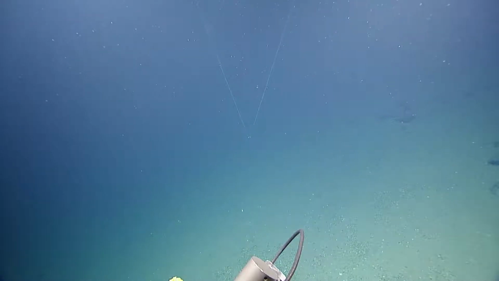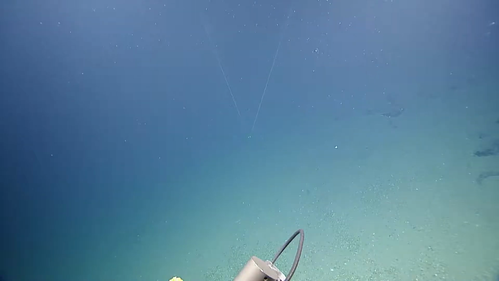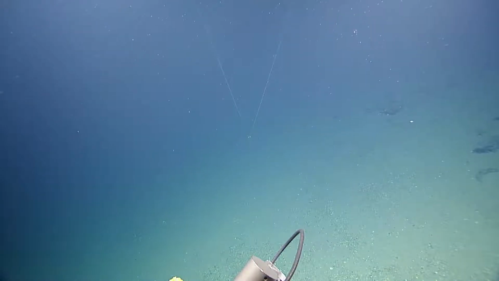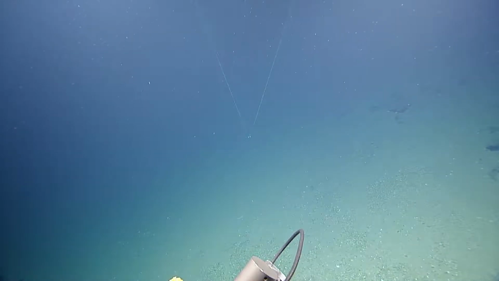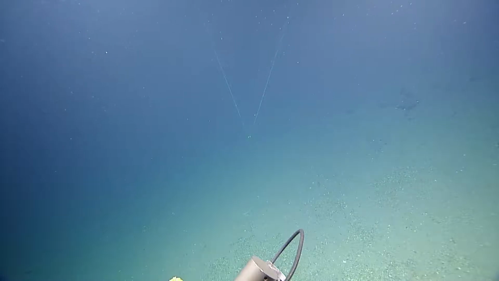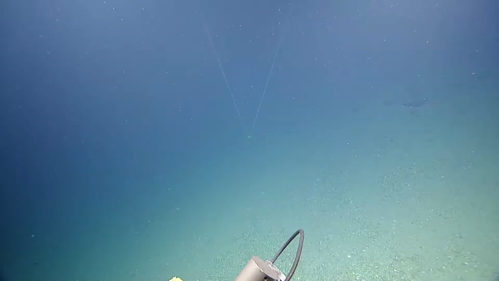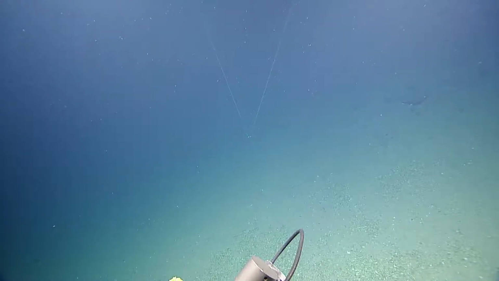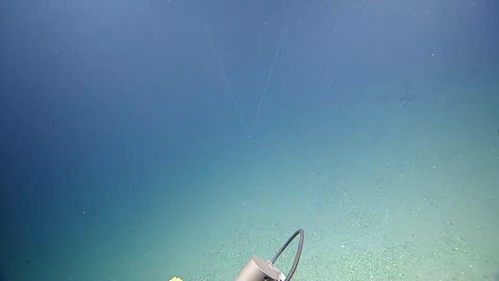So for those of you following on Nautilus Live, we have moved away from the flowing vent sites that we were at this morning, and we're just setting up Hercules to start a mapping run with the Norbit multibeam sonar system that's mounted on Hercules. We'll do it right here. This is going to give us a high-resolution bathymetric map of the seafloor. This is going to help us give a pretty precise location of the areas we're studying down here.